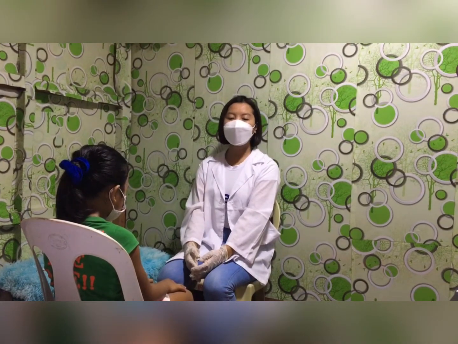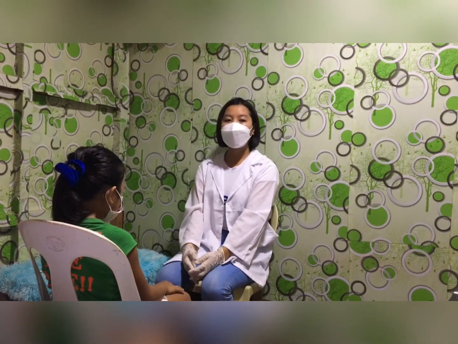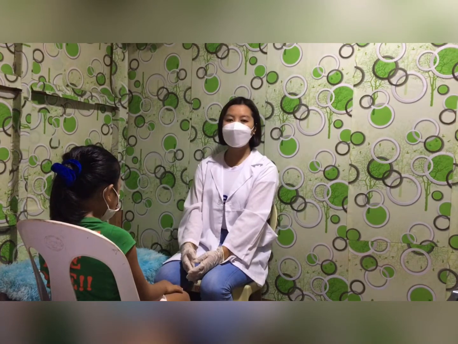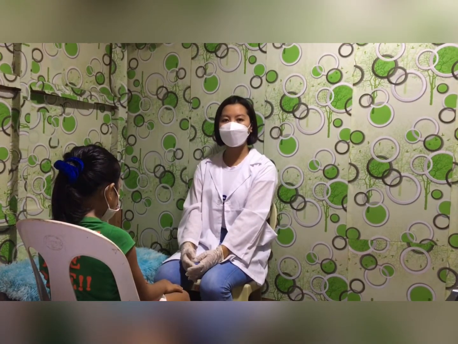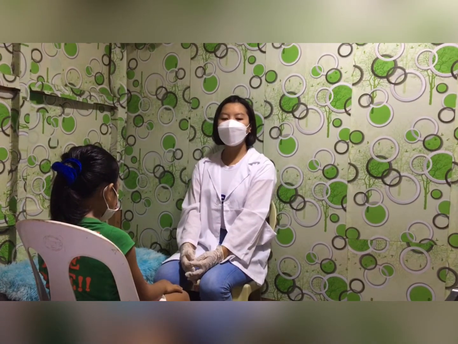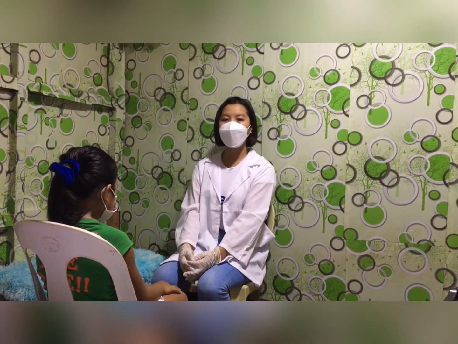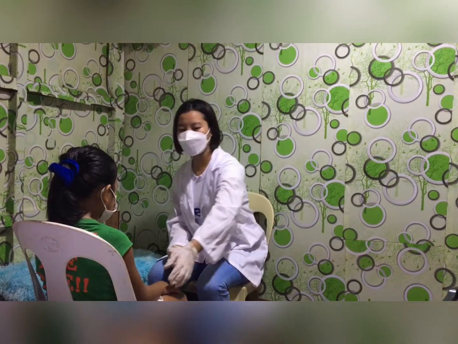Assess the integrity by pinching the skin. Take note, if the patient is well hydrated, it goes back to normal. There should be no signs of abnormalities or dehydration.